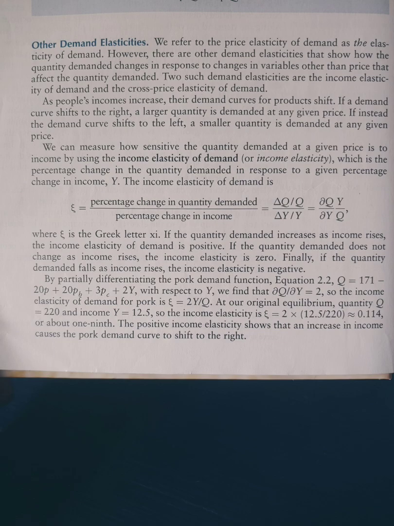As people's incomes increase, their demand curves for products shift. If a demand curve shifts to the right, a larger quantity is demanded at any given price. If instead the demand curve shifts to the left, a smaller quantity is demanded at any given price.